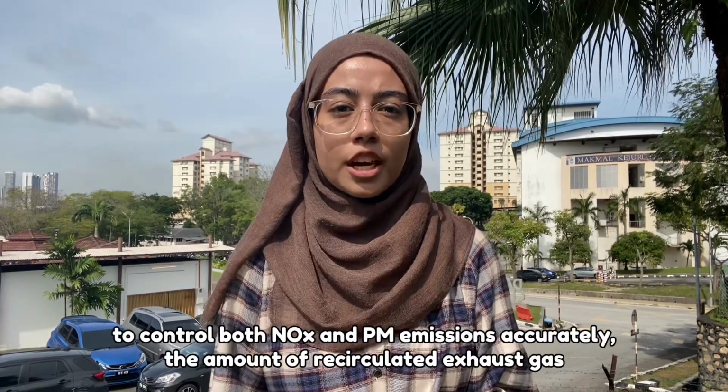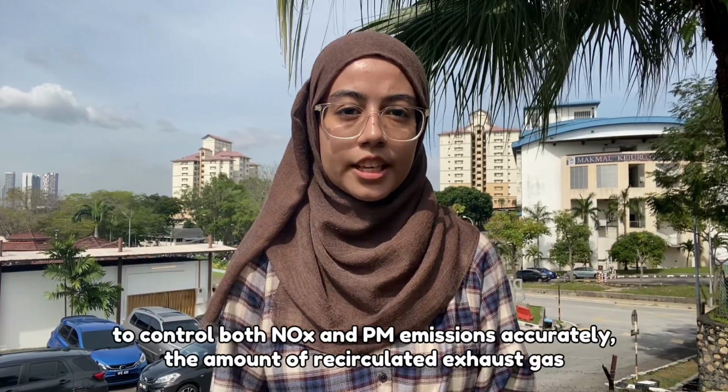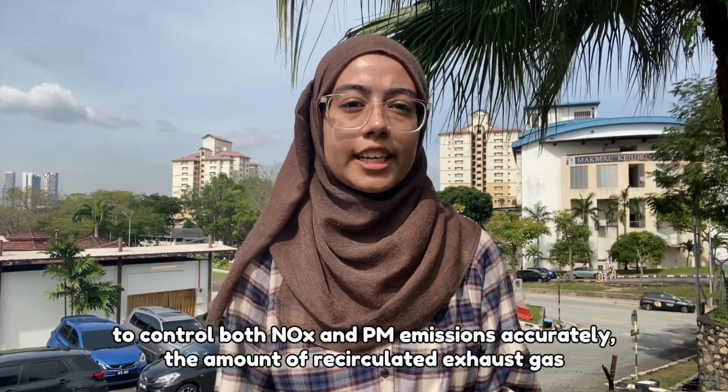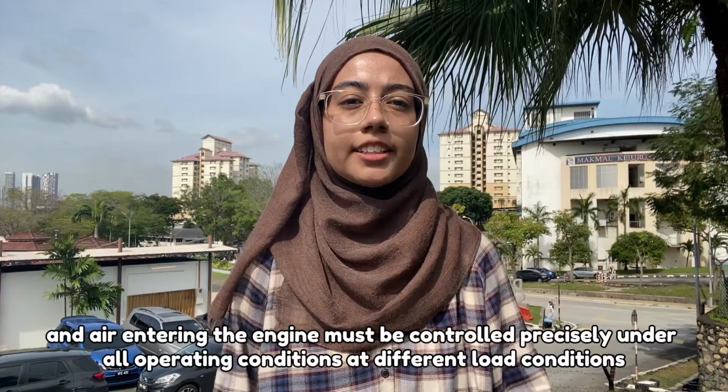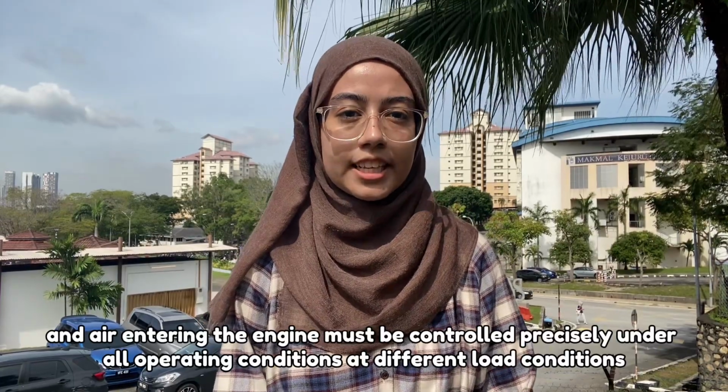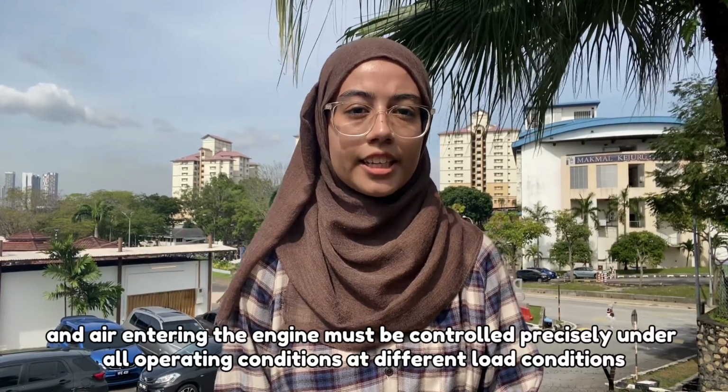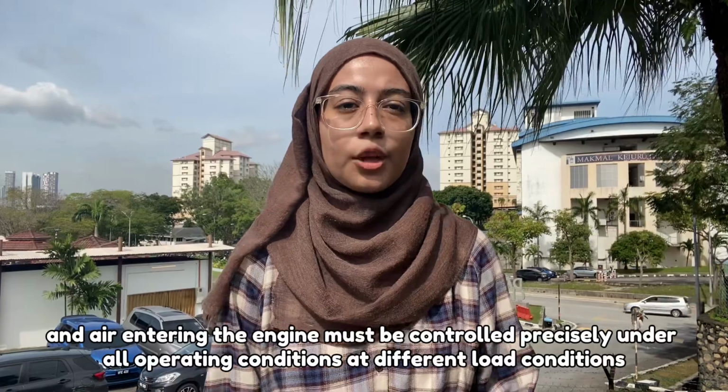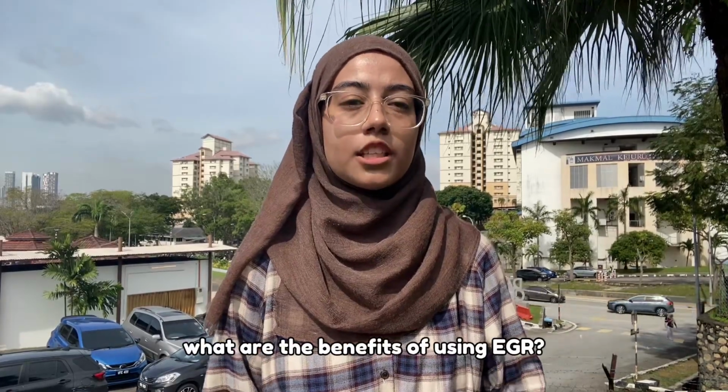To control both NOx and particulate matter emissions accurately, the amount of recirculated exhaust gas and air entering the engine must be controlled precisely under all operating conditions at different load conditions. What are the benefits of using EGR?